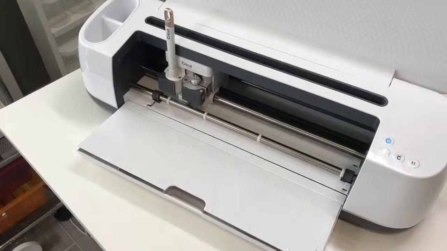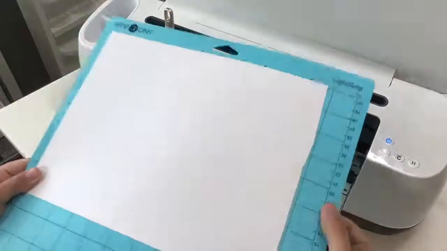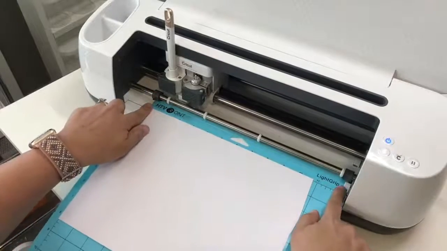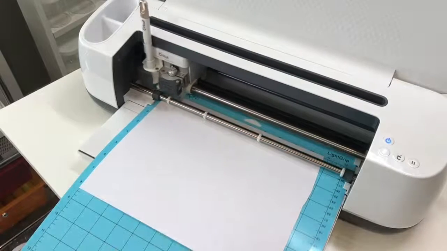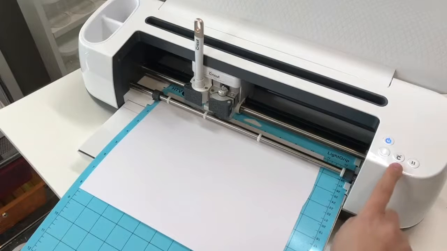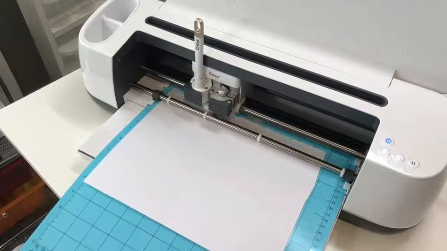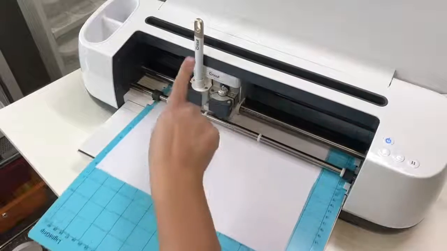Back at my Cricut machine, I've got my paper on my light grip mat. I'm going to place it underneath these little notches right here, and then push the load button. Then I'll click on the Cricut C, and it's going to do the scoring first.